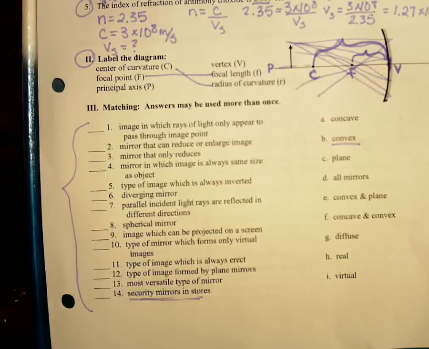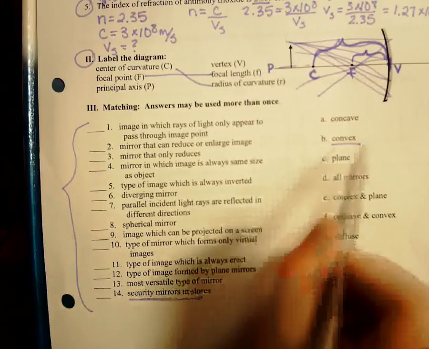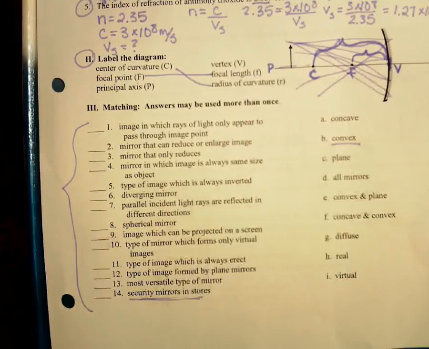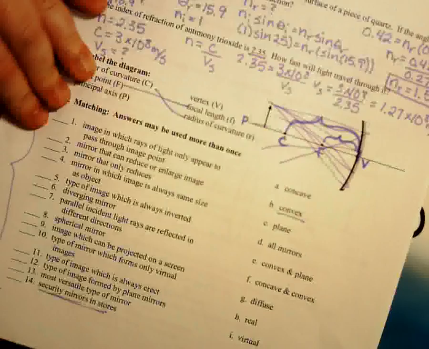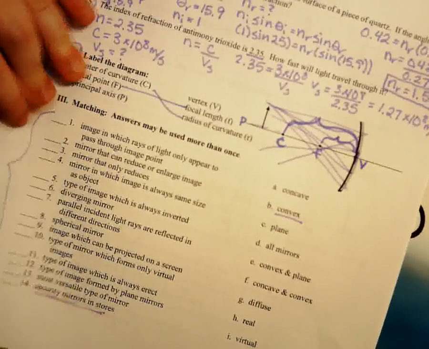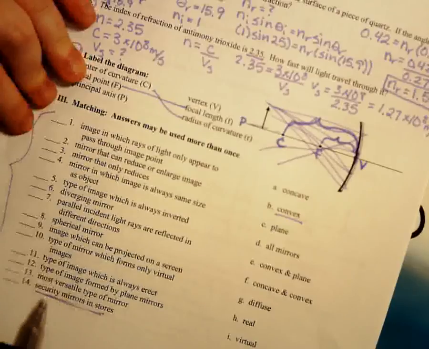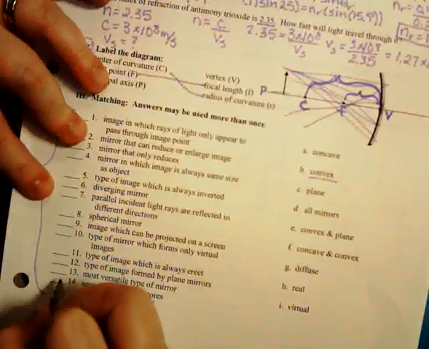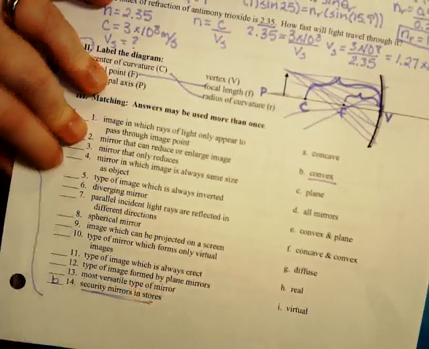It would be inconvenient to have a security mirror making things upside down, or to be super magnifying one part of the store. So that's why you need a convex mirror for that. Most of the rest of these are pretty self-explanatory.